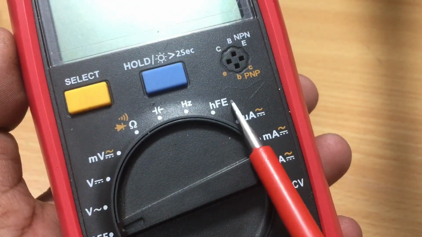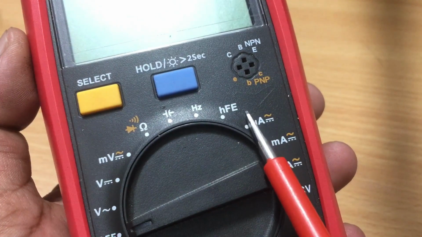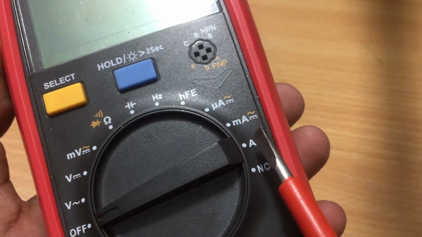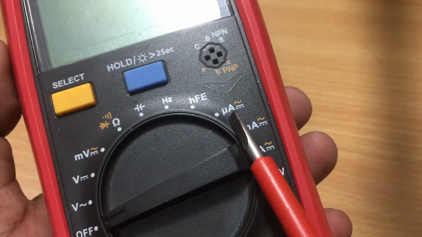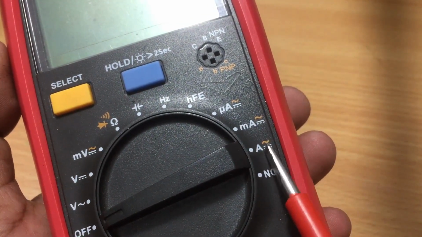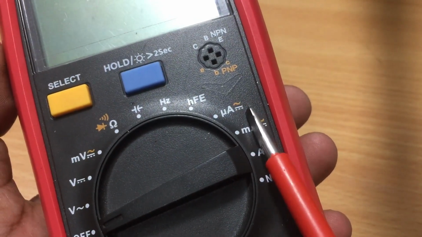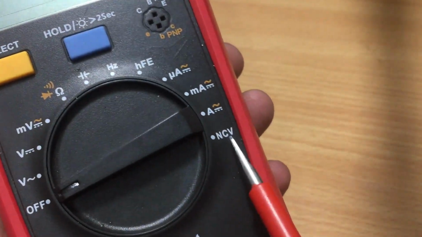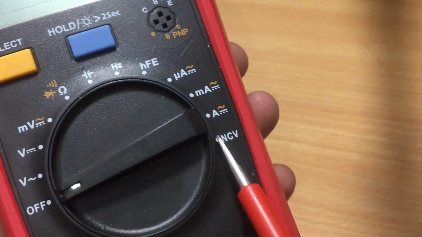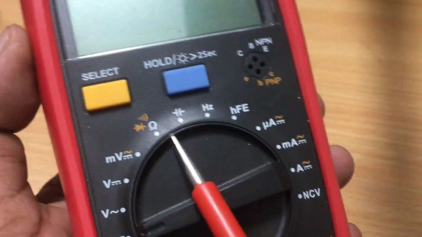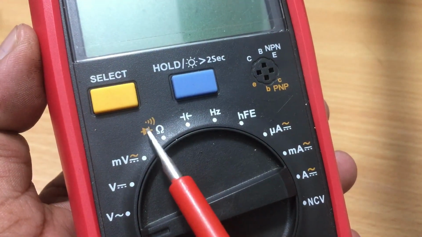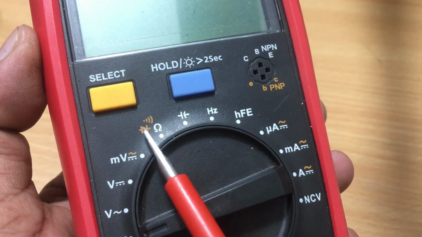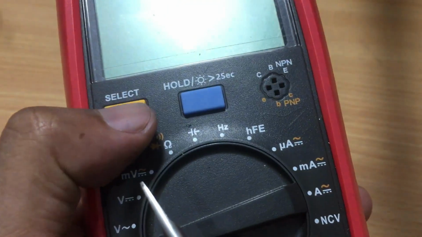This is hFE. You can use this to check the transistors as well. This is ampere checking ranges: microampere, milliampere, ampere. You can use both AC and DC. And this is the non-contact voltage checking level. These yellow things, if you want to check them, you have to select using this yellow.